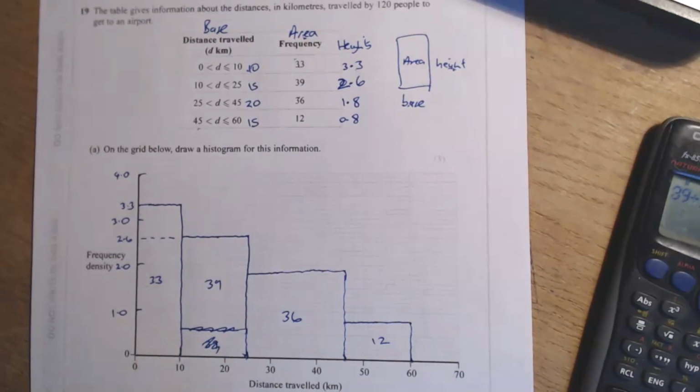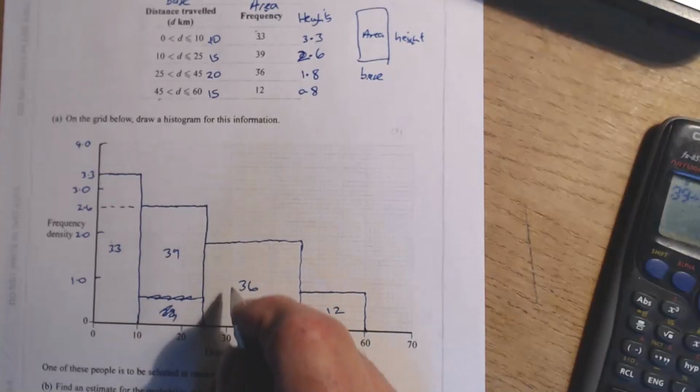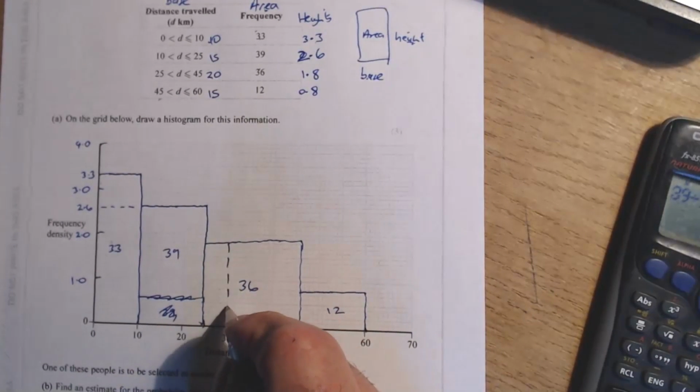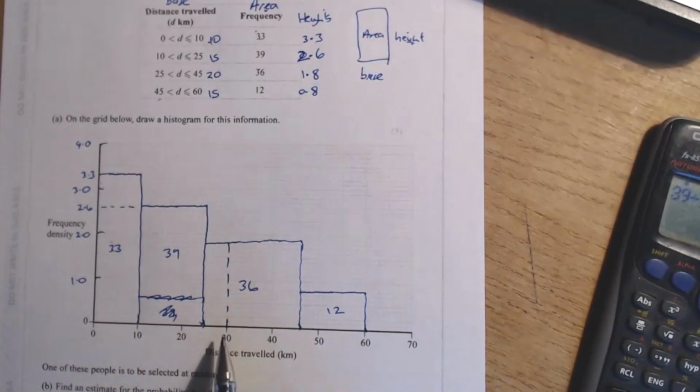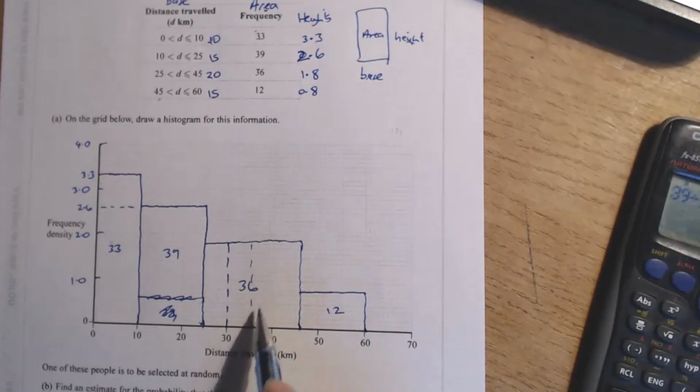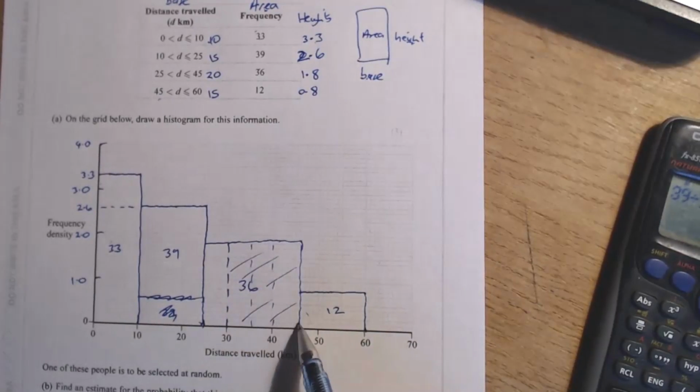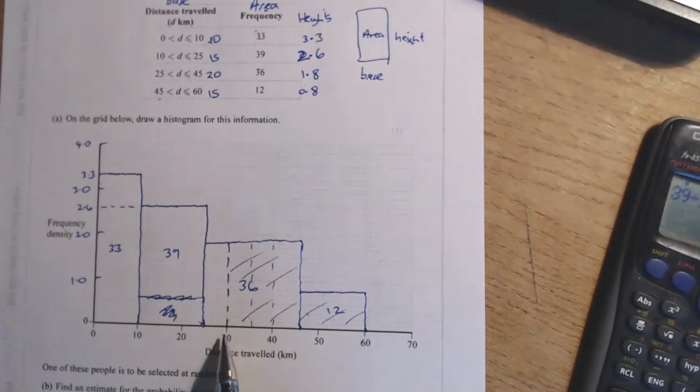Now for part B, one of these people is to be selected at random. Find an estimate for the probability that this person traveled more than 30 kilometers to get to the airport. So more than 30 kilometers. So there's our 30 kilometers. Now, if we think of dividing this into 4 strips, we want to have all of this area here. That's going to be more than 30. The bit we want of this bar here, more than 30, is 3 strips out of 4 strips.